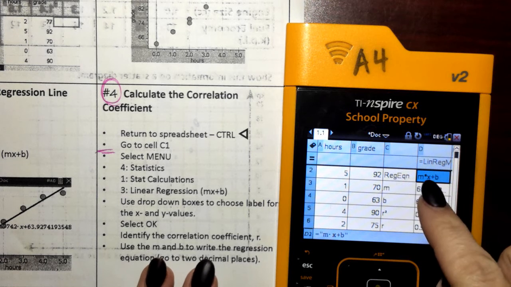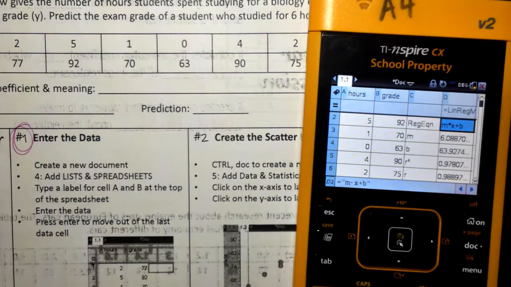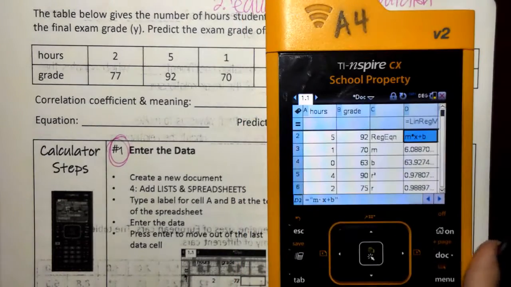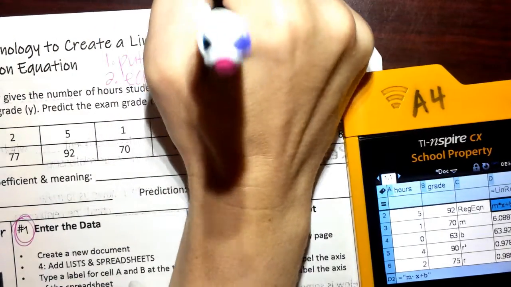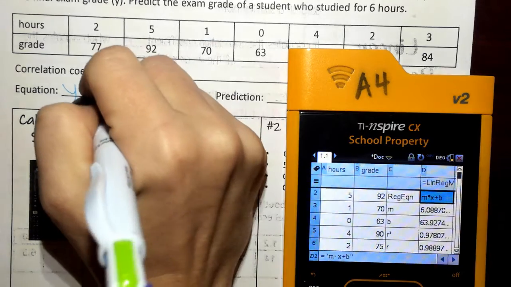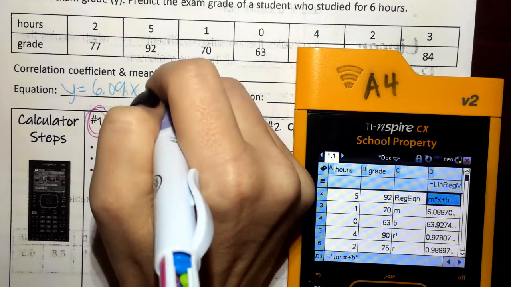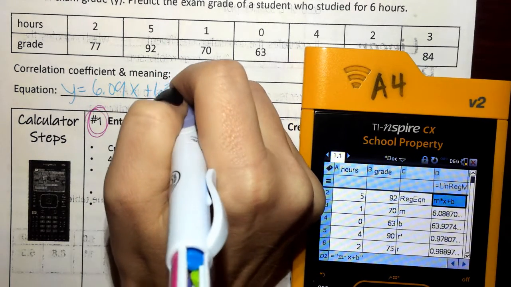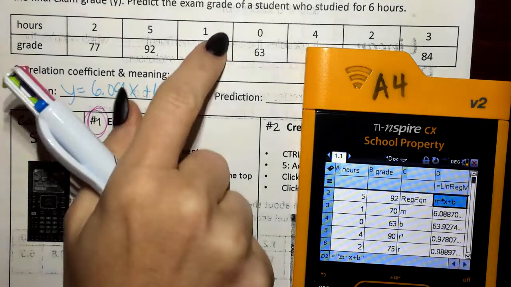So we did the linear regression in mx plus b, so it gives me my m and it gives me my b. So when I come up here to where it says equation, I'm just filling in that information. I want to write my equation as y equals mx plus b. So I'm just filling it in with what the calculator gives me. So y equals, it says m is 6.09x, and then it says my b is plus 63.93. So this would be my equation of my best fit line for this data.